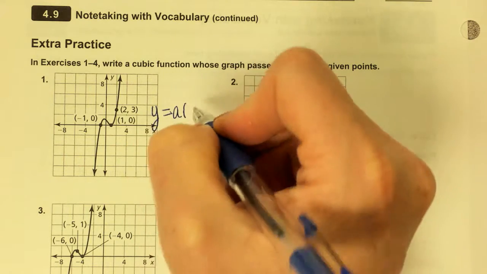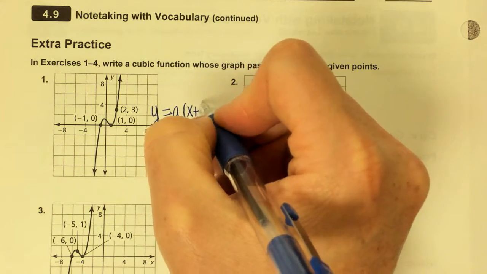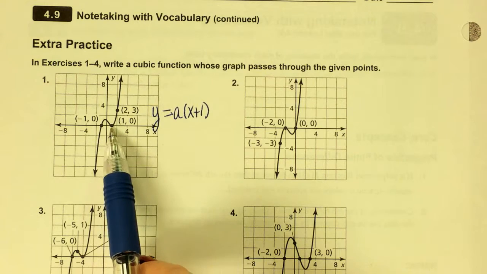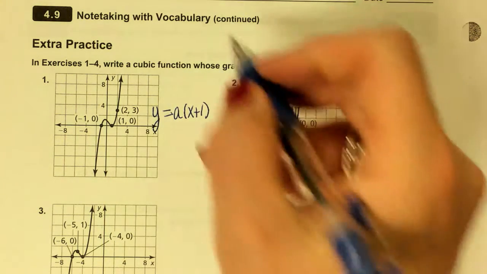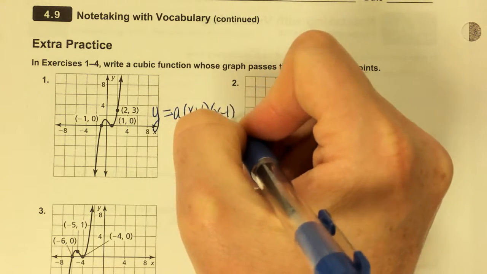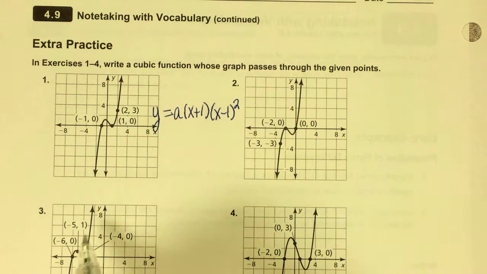Now, there could be any coefficient in front of here, too. I have to put an A. So that's X plus 1. Now, what about this factor? What would this one have been? X minus 1, and what would it also have to have been, though? Squared because of the balance.